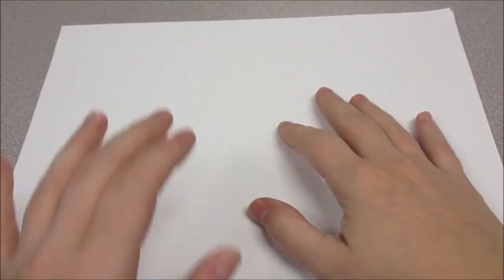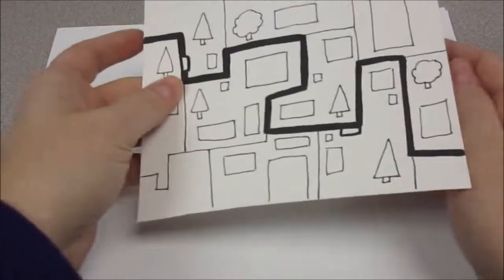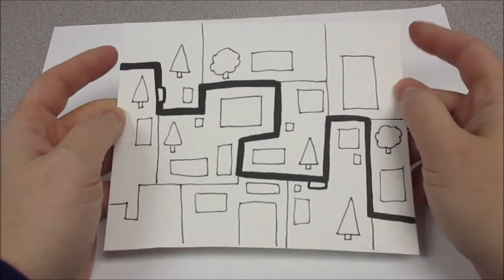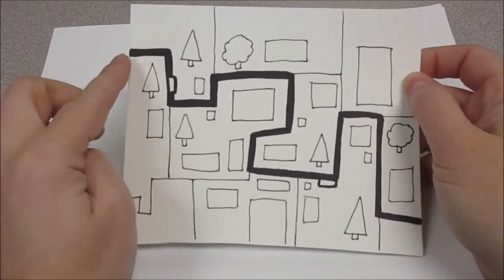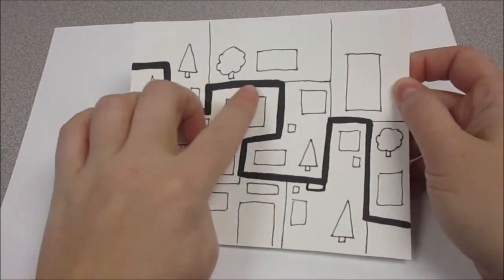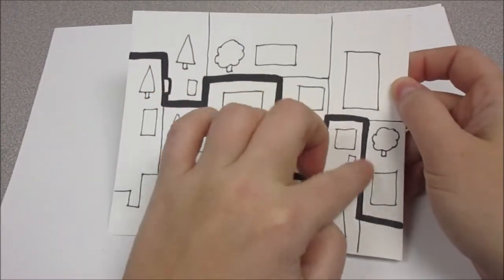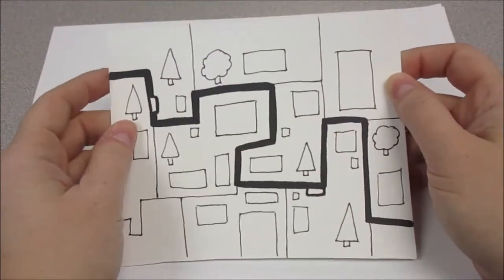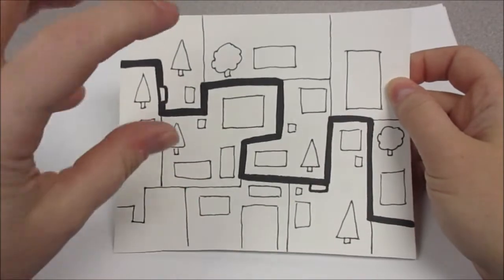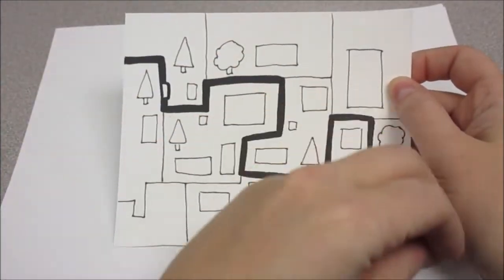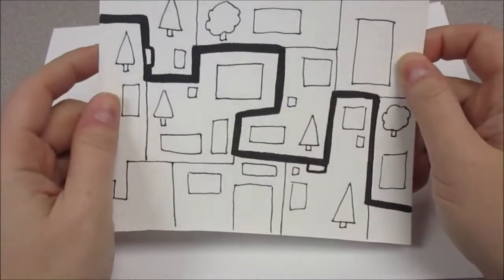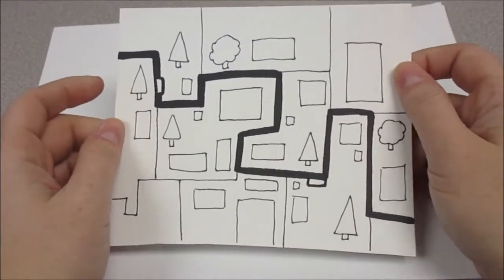So there's a few ways. I've made a few little examples. So here I've got kind of a map looking thing, and I've drawn a very bold line that goes across the whole image. And so the movement here is that your eyes are drawn to this bold line that moves across the picture.